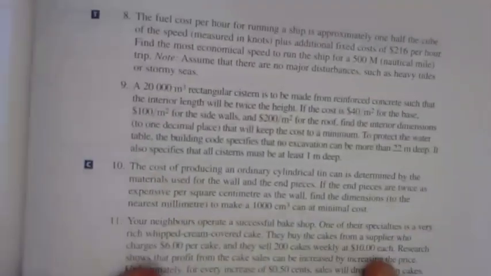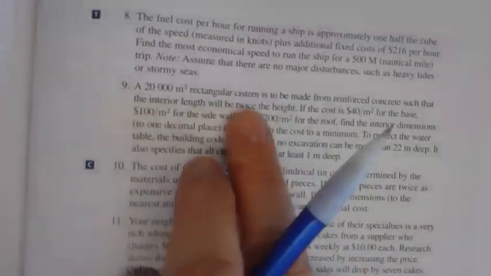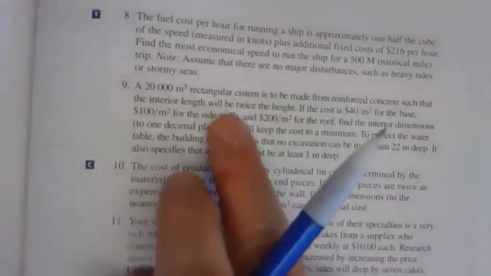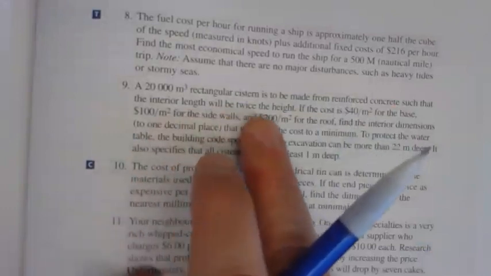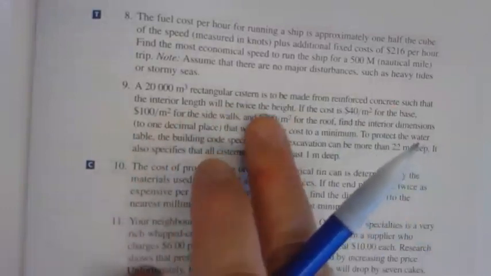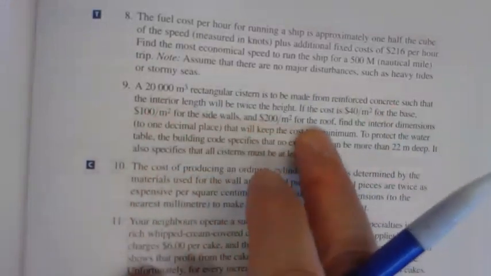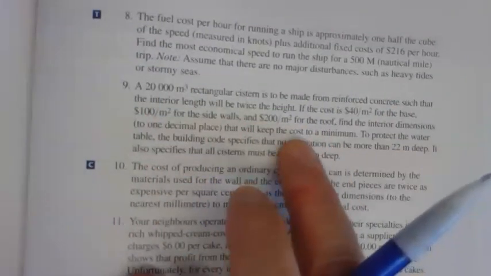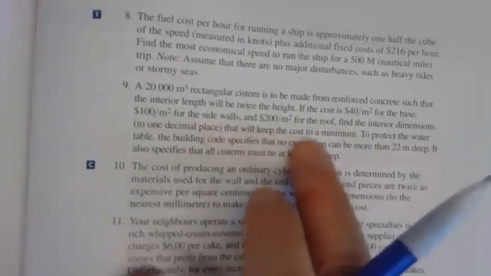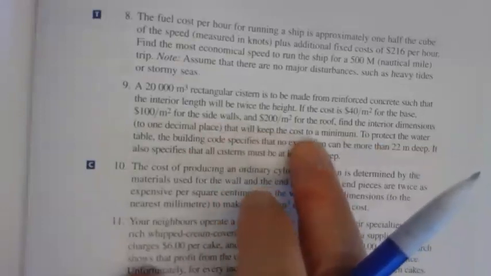Okay, next thing I had was 153 number 9. So let's see what 153 number 9 is. Oh, what is this? Another one of these. So it looks like this is a rectangular prism problem. We've got the volume of this prism, reinforced concrete. Interior length will be twice the height. So let's keep that in mind. And then we have cost for the base, cost for the sides, and cost for the roof. So here, 3 different components. Find the interior dimensions that will keep the cost to a minimum. All right, so that's pretty standard.